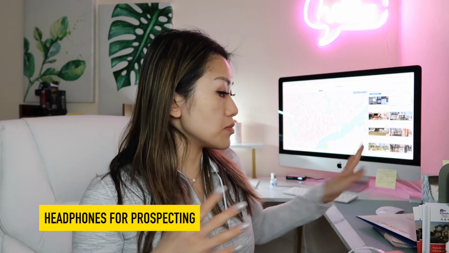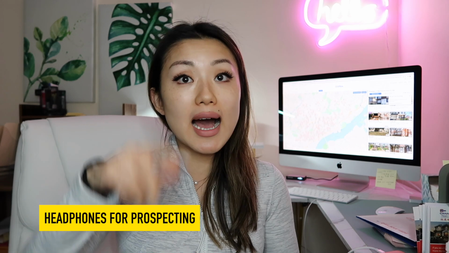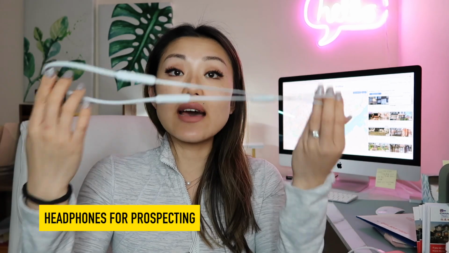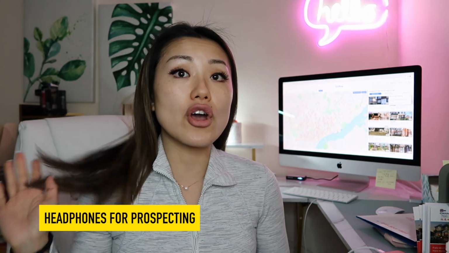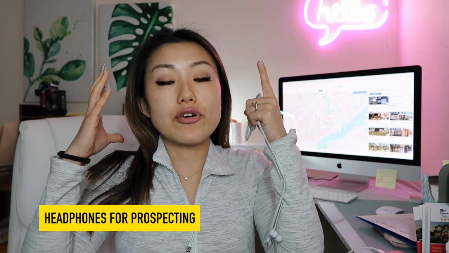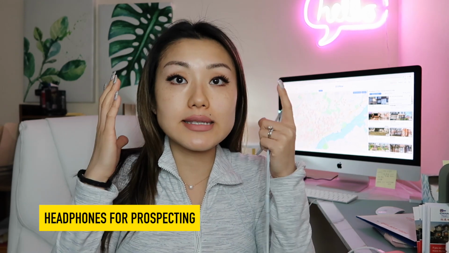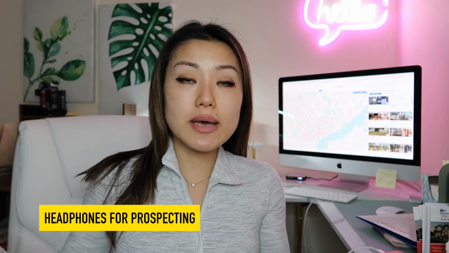The next must-have item, which I've said multiple times, is these Beats headphones. You can have any other headphones that you like. I know a couple of my friends, when they prospect, have those big headphones on a headset, but I just find these are better. I can use them for the gym, and I can also just put them around my neck when I prospect.